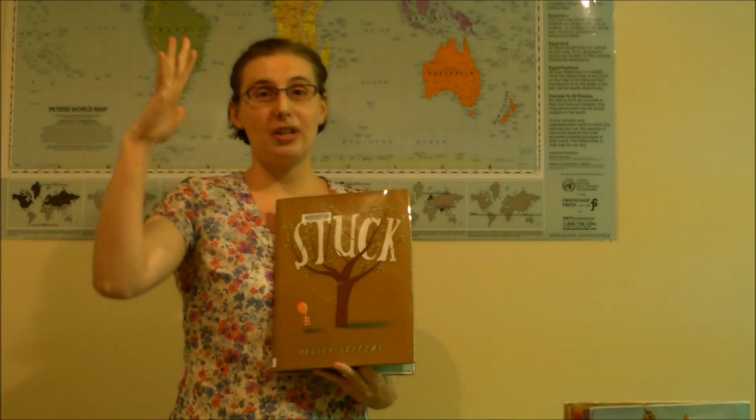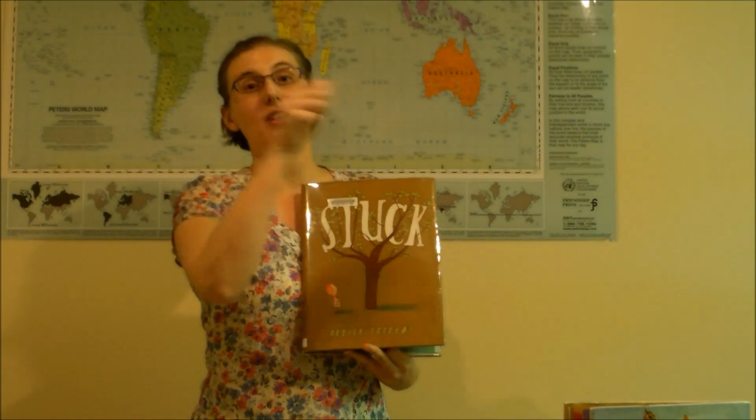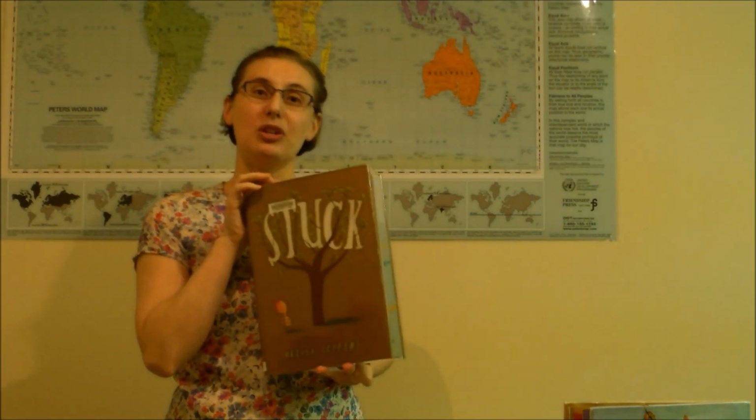I highly recommend this as a felt story because you can just cut out a really big tree and then just start adding the things to the tree, and the children really get that visual impact of seeing all the felt things just growing on the tree. And I've seen this performed as a felt story, and it is absolutely amazing. So this would be a great way to end your story time, is by doing Stuck by Oliver Jeffers as a felt story.